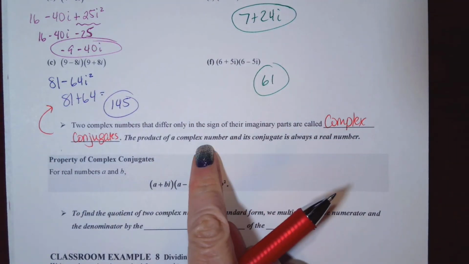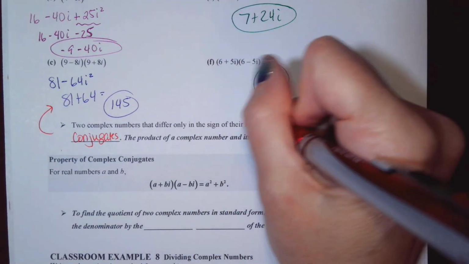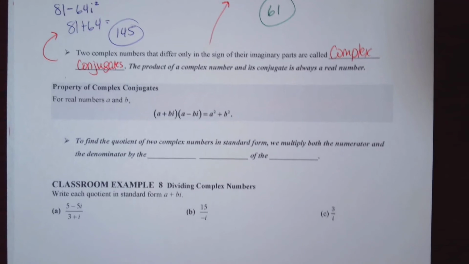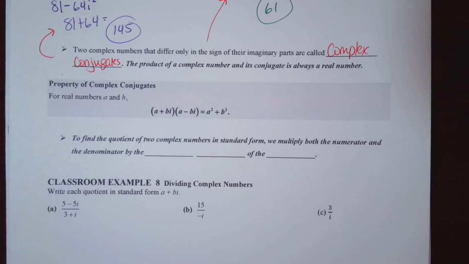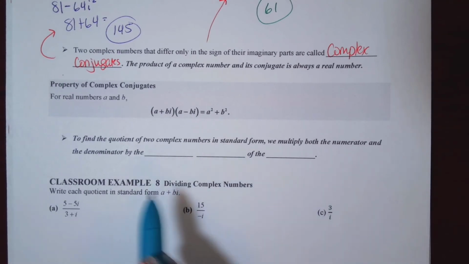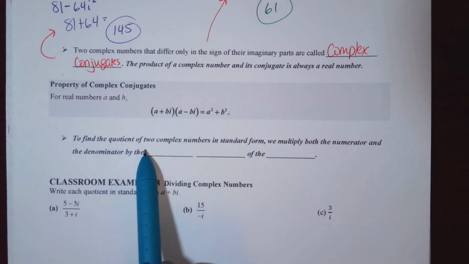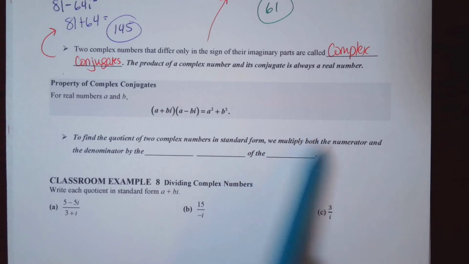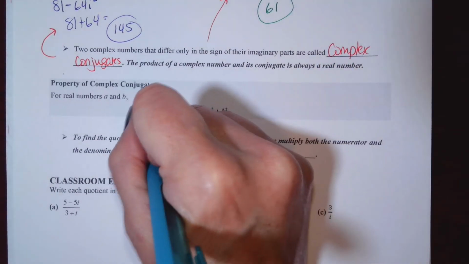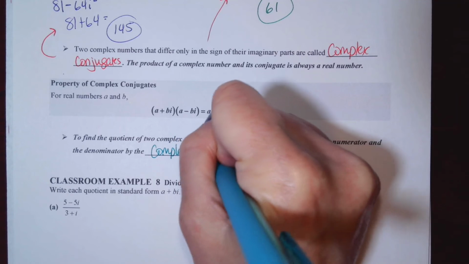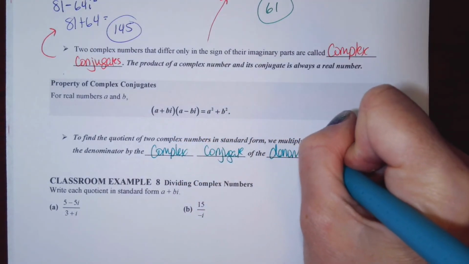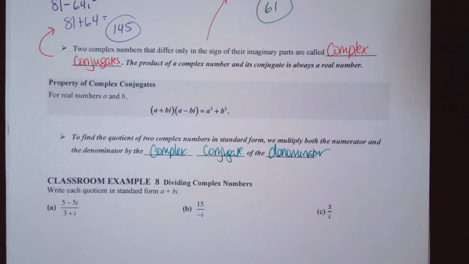The product of a complex number and its conjugate is always a real number. Those are both complex conjugates. We use those to rationalize denominators with complex numbers. To find the quotient of two complex numbers in standard form, we multiply the numerator and denominator by the complex conjugate of the denominator, the bottom. So we are going to practice that.